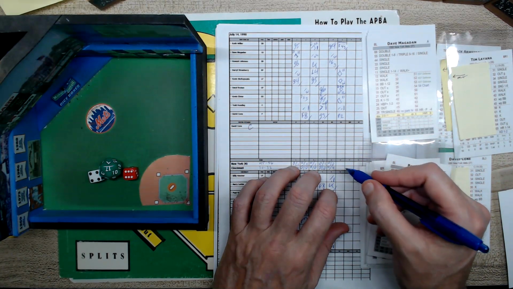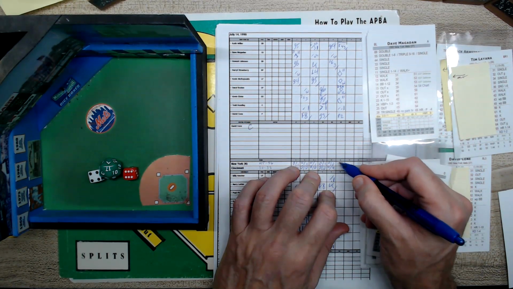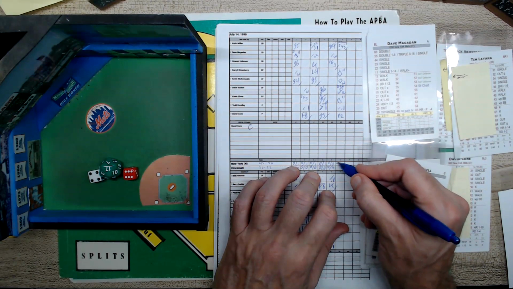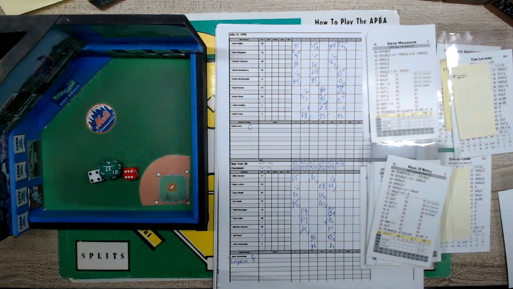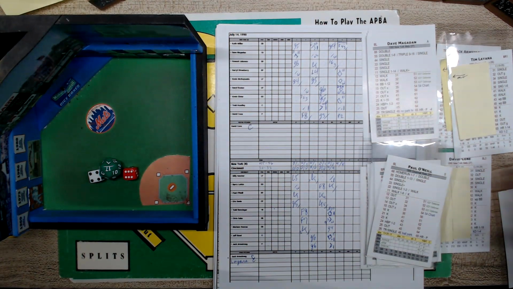Big pitch by Tim Leary. So 4 runs come in on 4 hits. And the Reds now lead it by a score of 4-2.